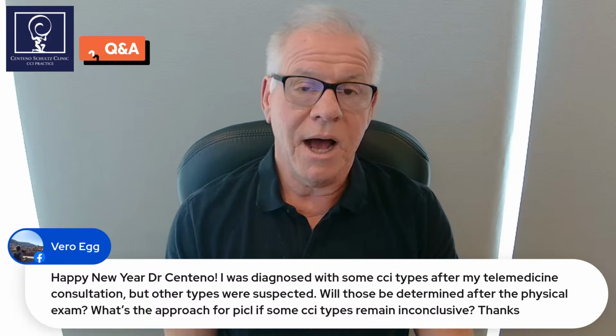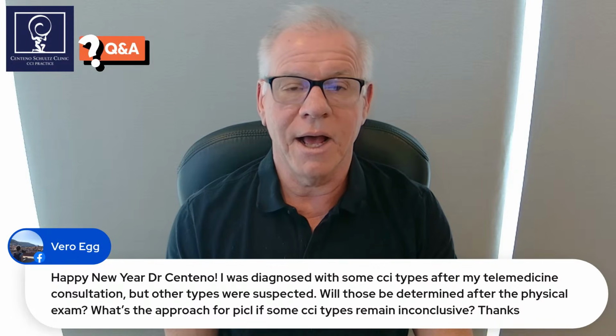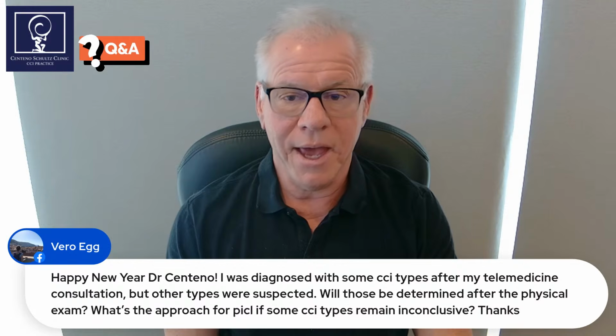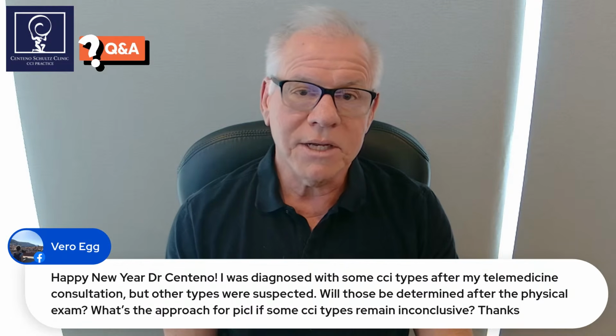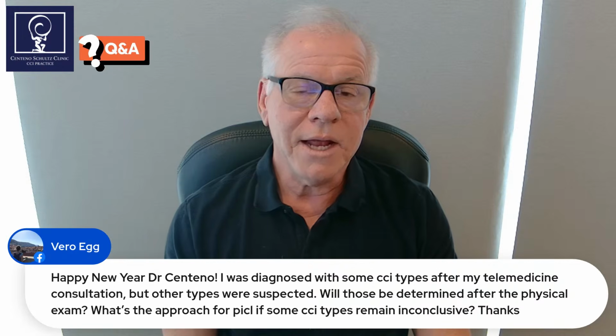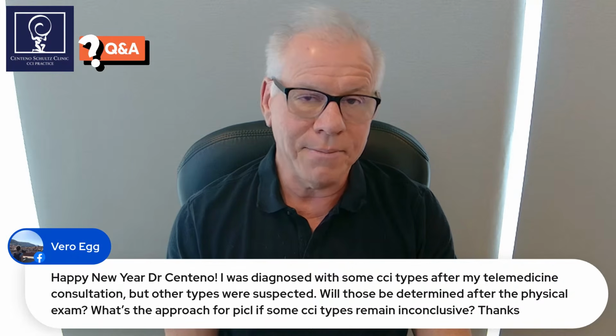Oftentimes, an upper cervical MRI with flexion and extension in an upright setting is also, for many patients, a cache pay image. So most of the time, once we identify craniocervical instability, we then use the hands-on physical exam and the history to infer other types of CCI.